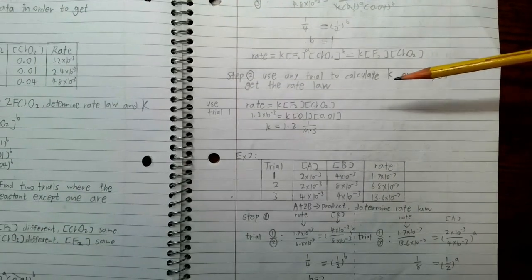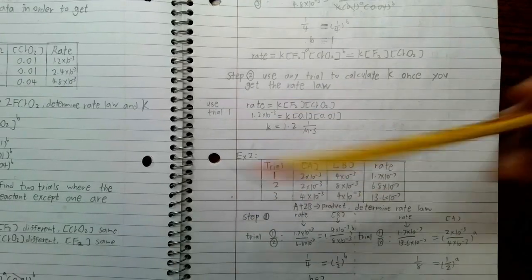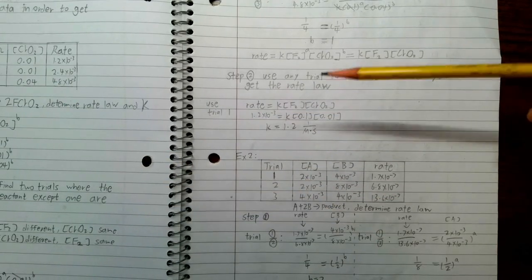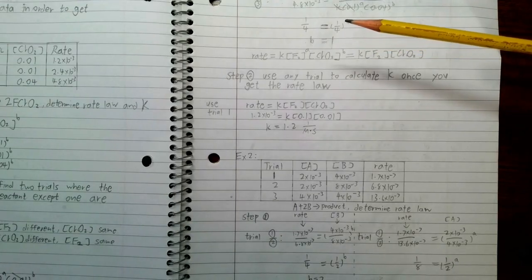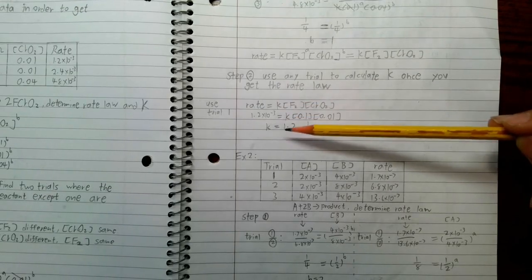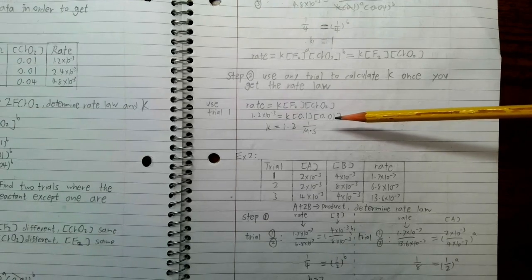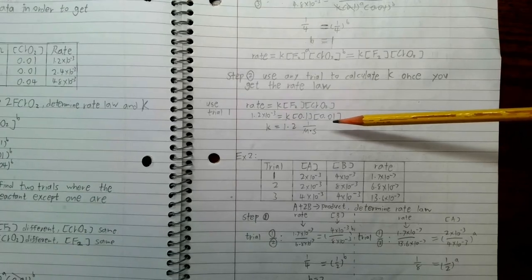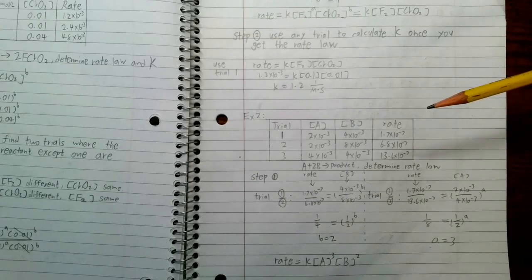That part is going to be very easy. You can pick any of the trials inside the table and just sub in the values once you get the entire rate law function. You sub in the values and solve for K. And don't forget to put the proper unit at the end of your value. We have already gone over how to determine the unit. Just take a look at a very similar example.